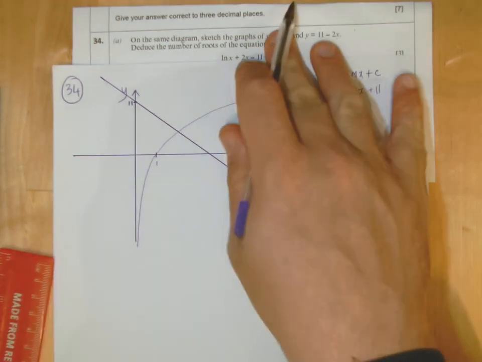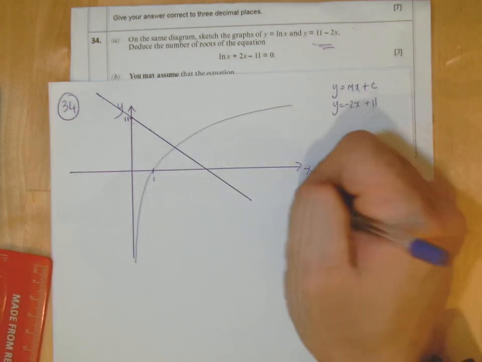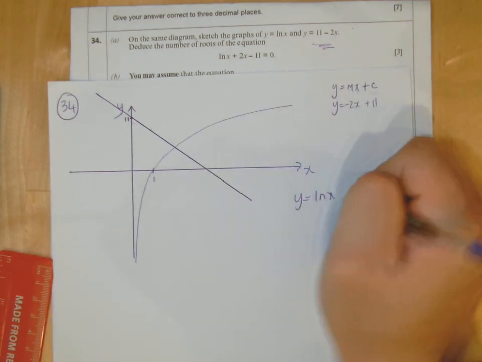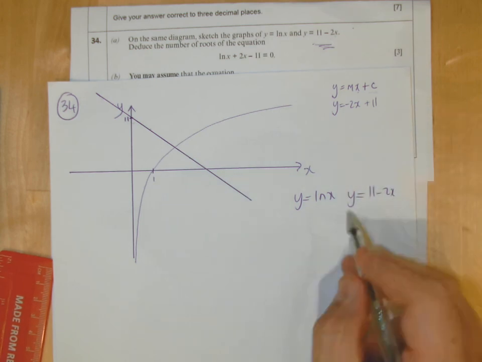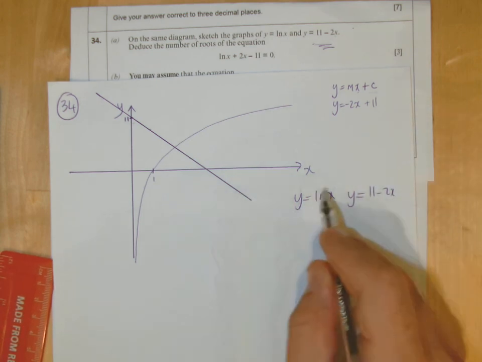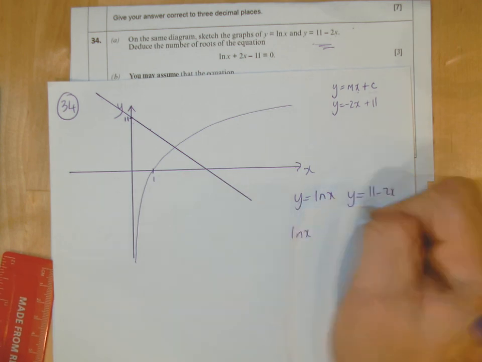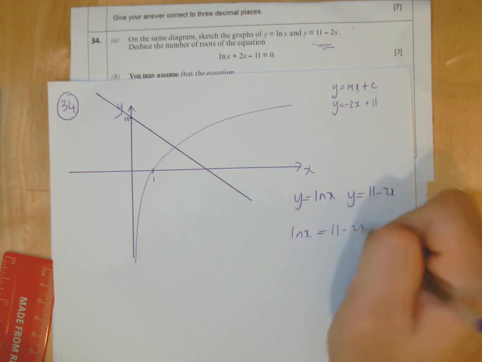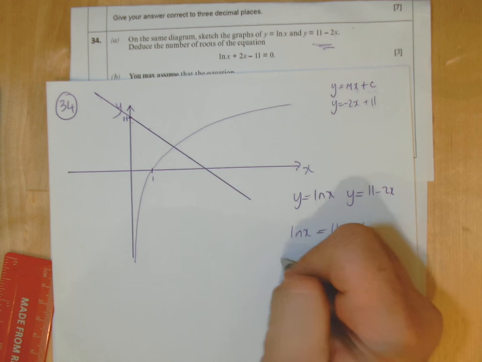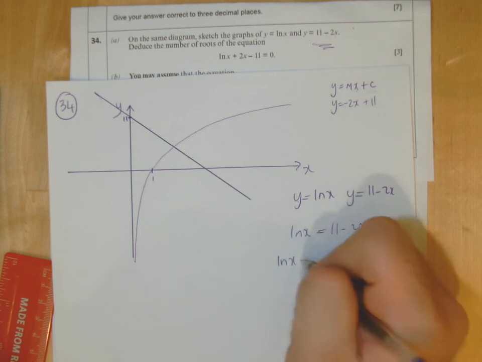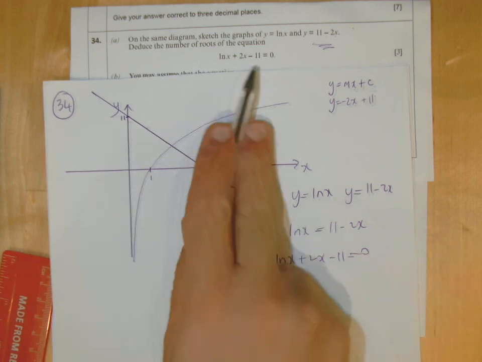Okay. So then it says deduce the number of roots for this equation here. Basically, what they've done is they've tried to solve them simultaneously. If we solve them simultaneously, we're interested in if they intersect. When they intersect, the y's are the same. So you'd put ln x equal to the other y, wouldn't you? And if you do that, then you get everything over to the other side, and you get exactly what they've got here.